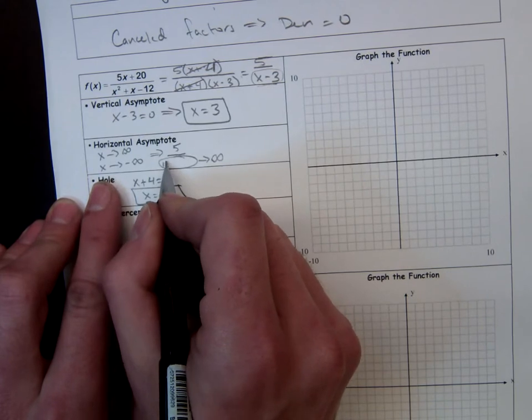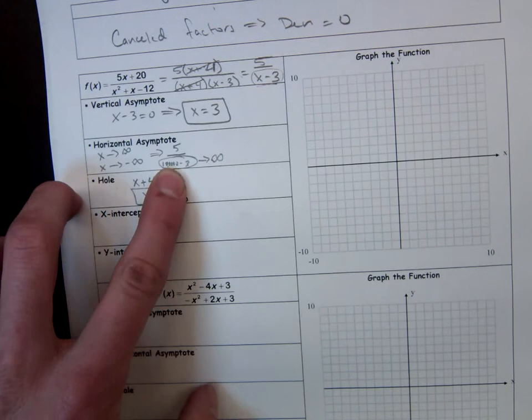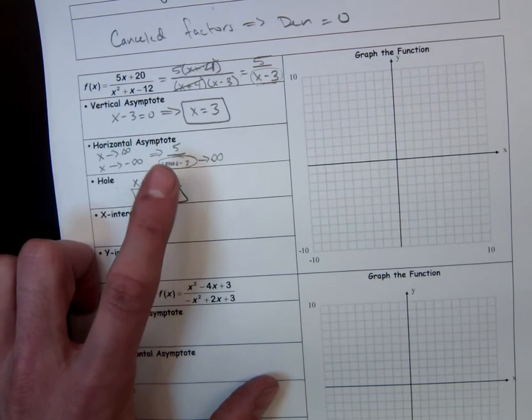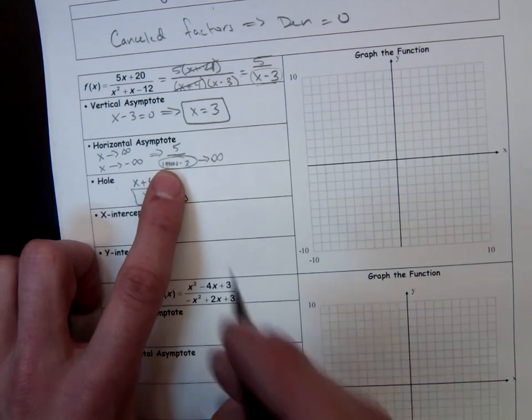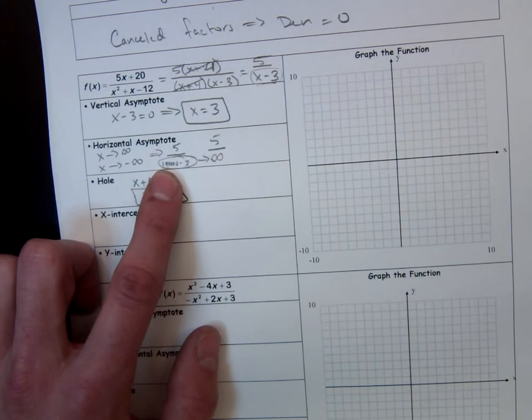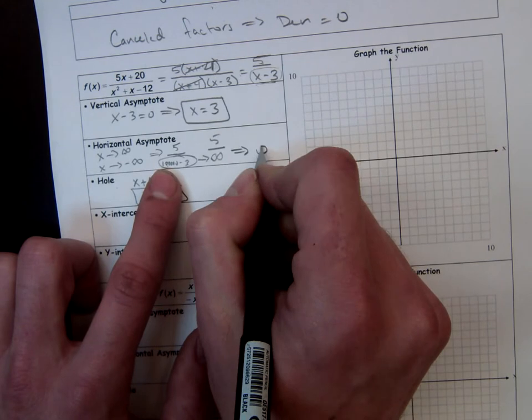If we put something really big, like a bajillion thousand, well, we're going to have a really big number on the bottom. The bottom's going to get bigger and bigger and bigger. The top isn't. Well, if we have 5 over a really, really big number, the bigger that bottom number gets, the closer it's going to get to 0.